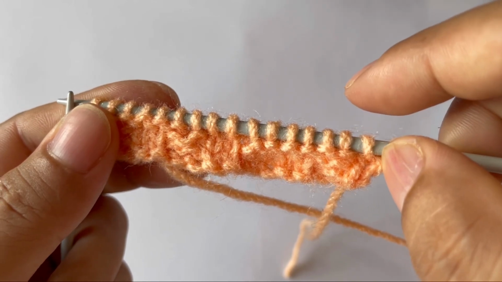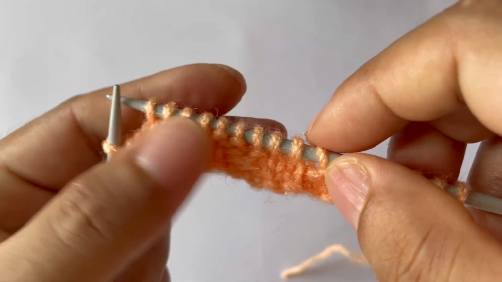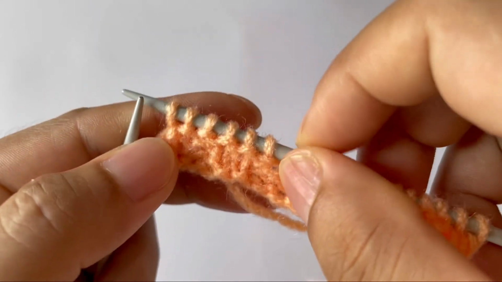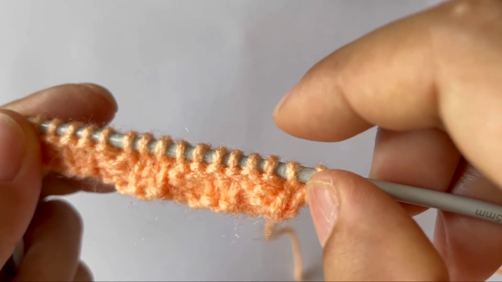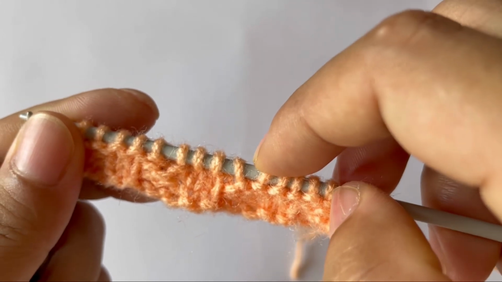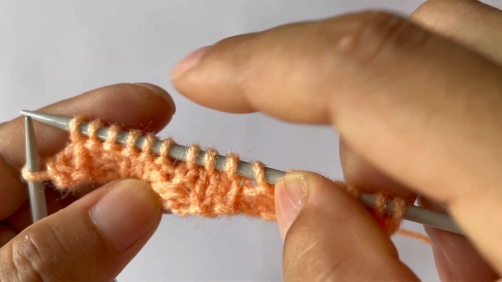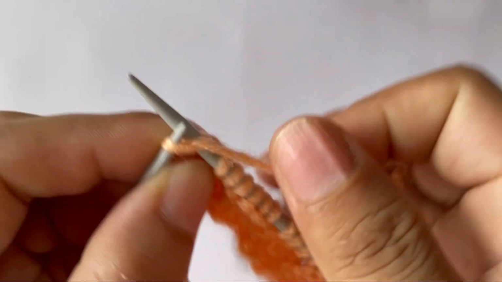For the repeat pattern we have done knit 1, purl 5, knit 1, knit 4, purl 5, and knit 1. This is the repeat pattern. See, knit 1, purl 5, knit 1, purl 5, knit 4, purl 5, knit 1 and your edge stitch knit on the right side.